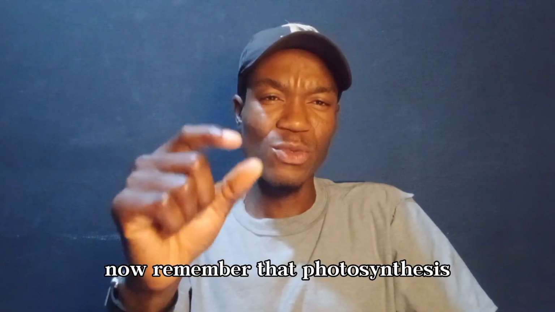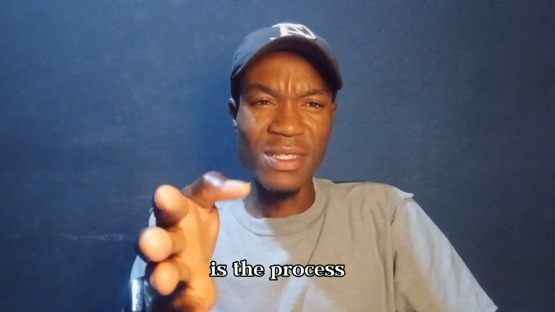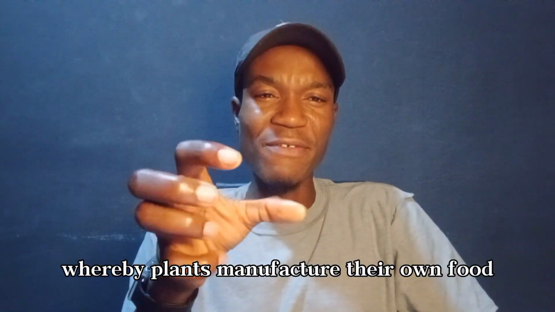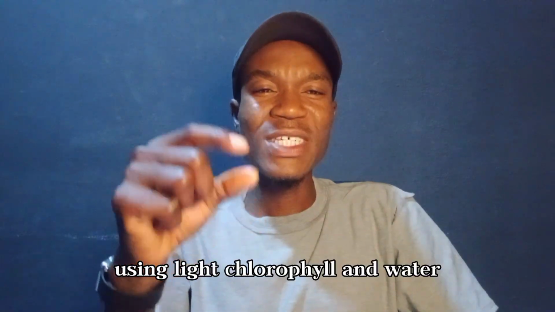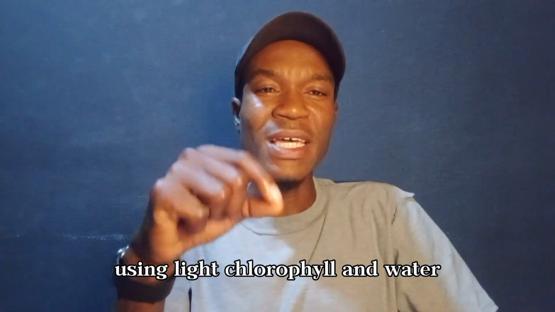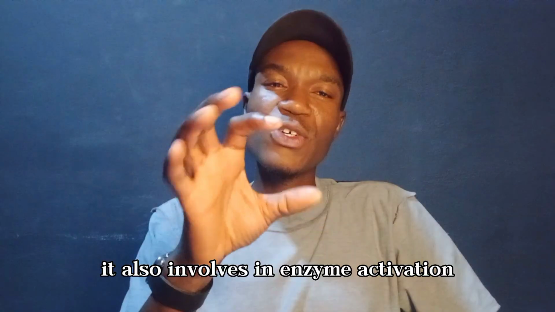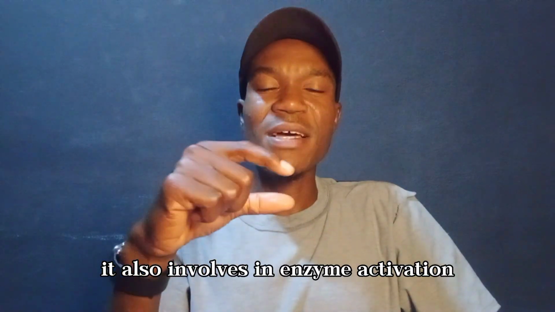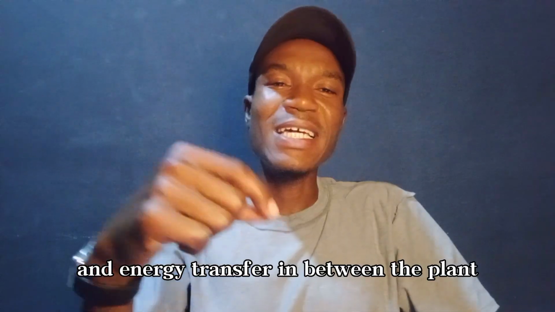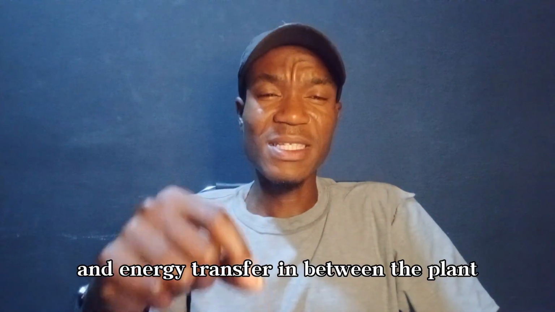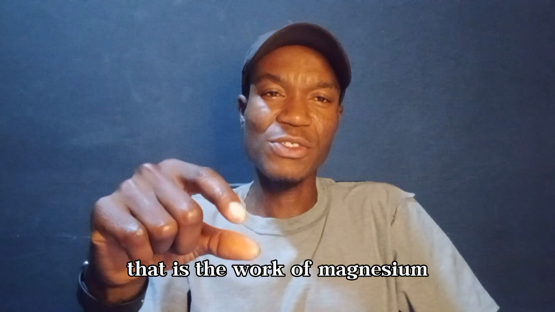Now, remember that photosynthesis is the process whereby plants manufacture their own food using light, chlorophyll, and water, making it very essential for the plant. It is also involved in enzyme activation and energy transfer within the plant. That is the work of magnesium.